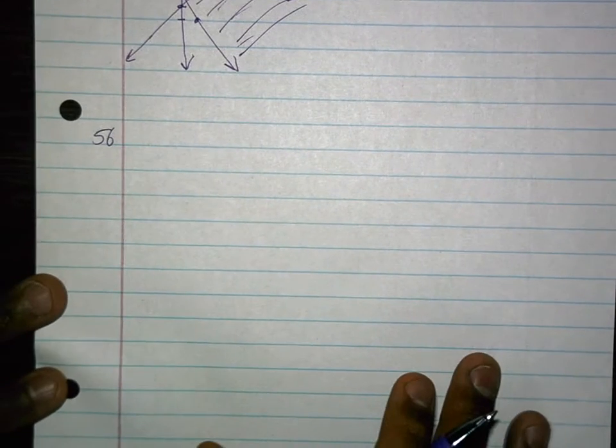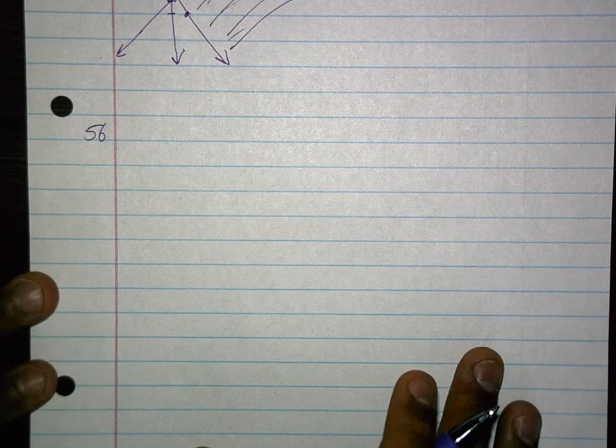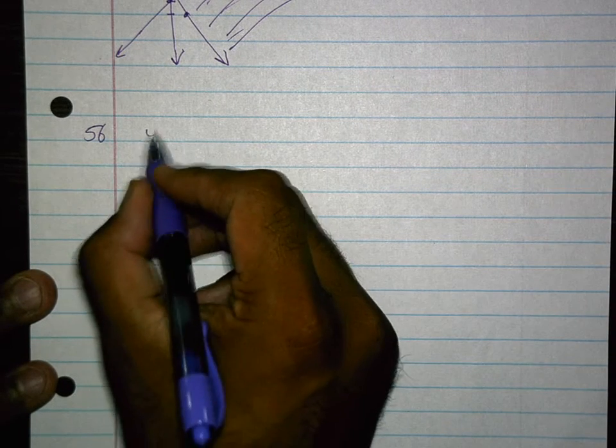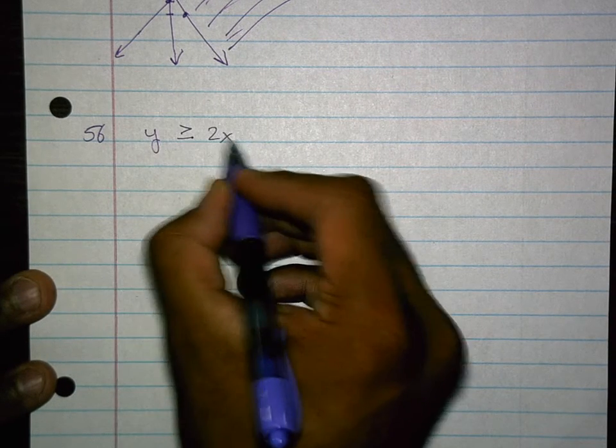56. I'm looking at question 56, same thing. They got it already set up for me, so it shouldn't be too much work.